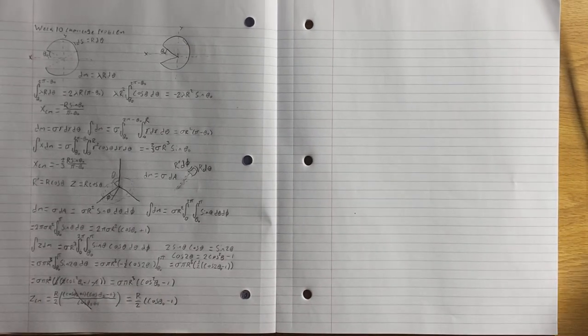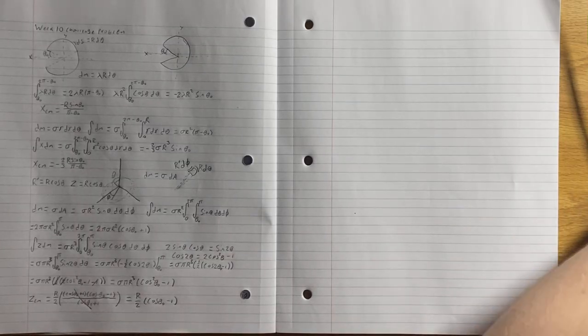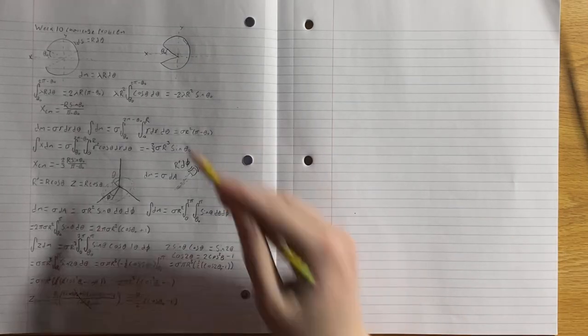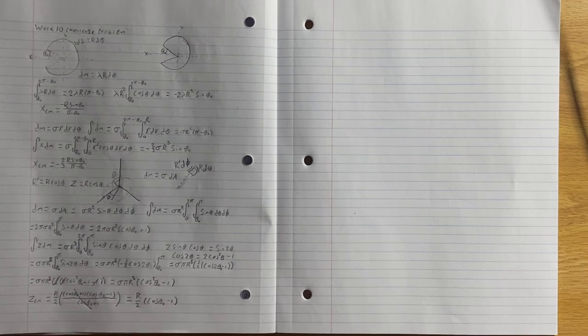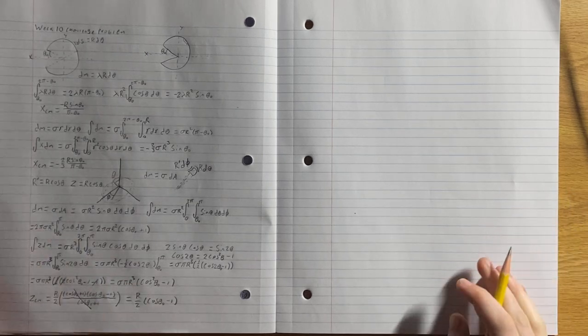Next, I'm going to do the same thing for the solid sphere with the cone removed, which is a pretty similar process. There was just a dr involved.